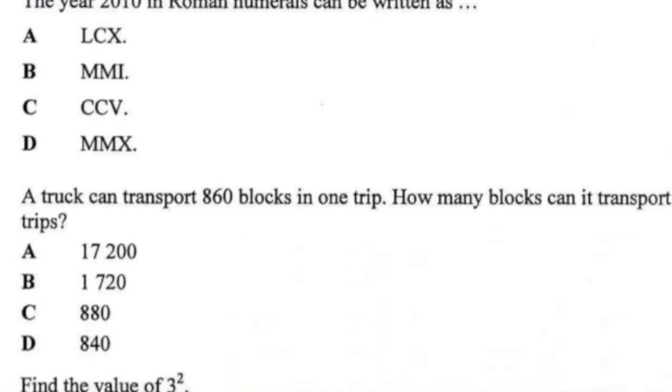The year 2010 in Roman numerals can be written as, so 2010, the correct one is this one here, because 1000 is equal to M, so 2 M's is equal to 2000, and X is equal to 10. Okay, then this one is 205. Okay, this one is 205, and this one is 56. Okay, so this one is 60.